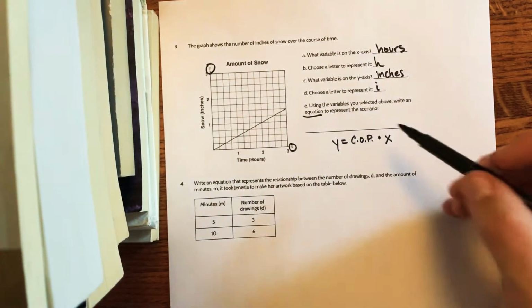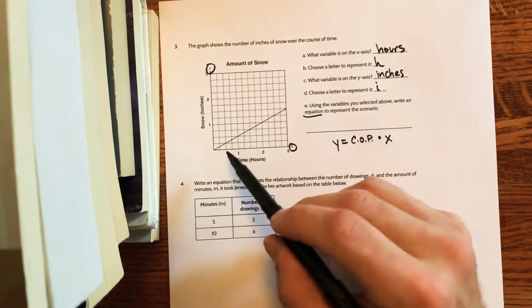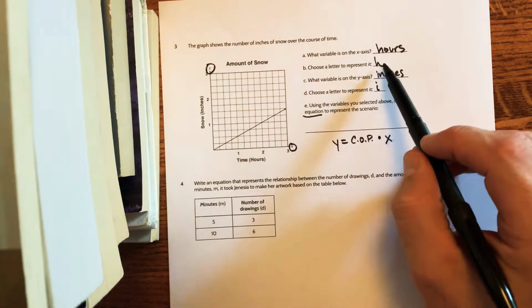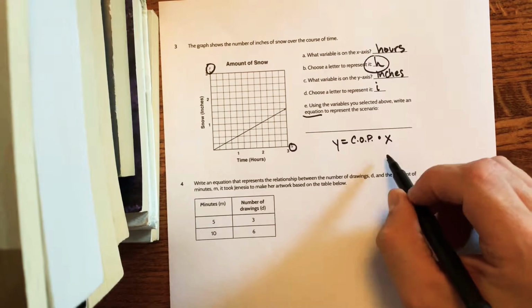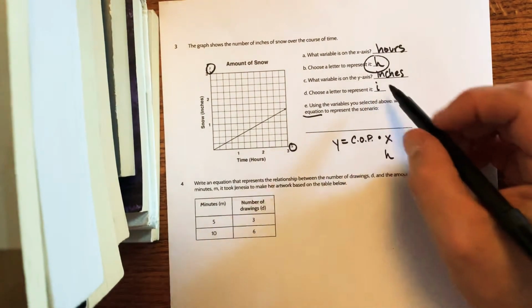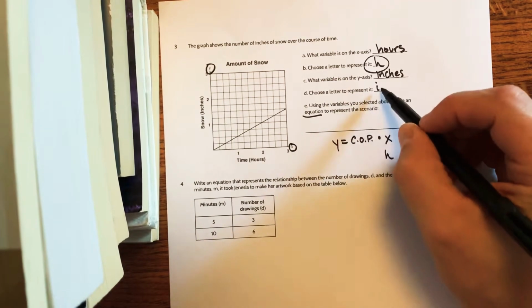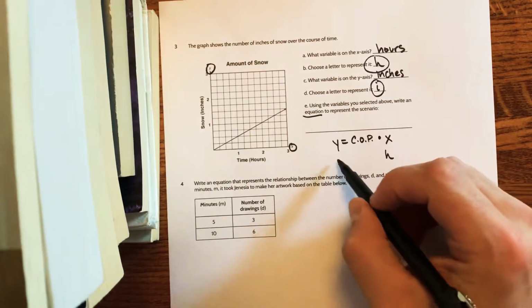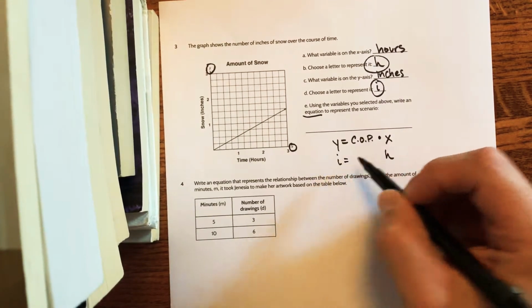In this case, I'm going to use different letters, right? Because instead of x, we said that we're going to use the variable h. So I'm going to put an h here. Same thing, instead of y, I chose the letter I for inches. So I'm going to put my I right here.